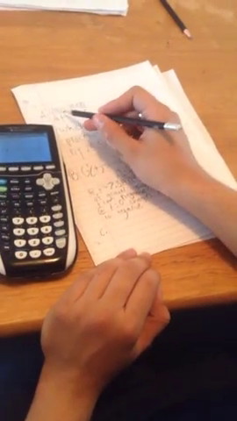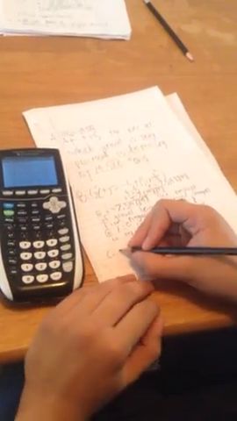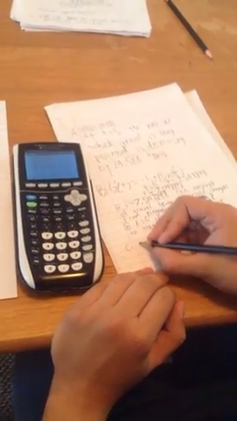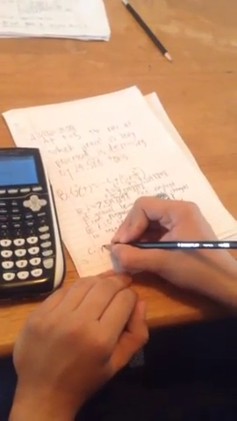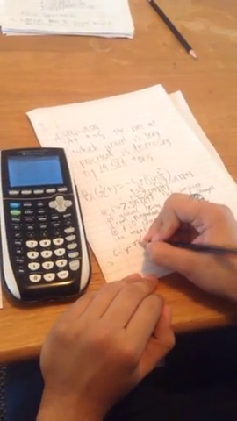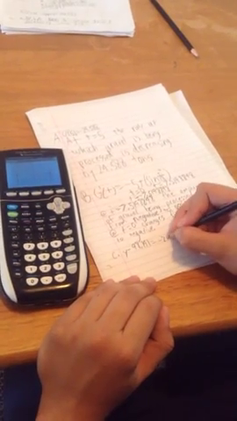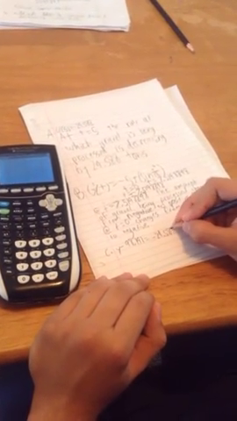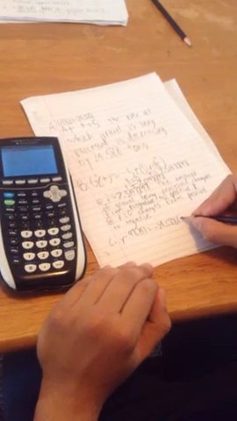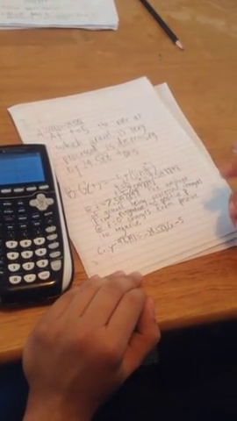You found your slope at 5, and then you just plug in the point. So y - 98.141 = -24.588(x - 5).